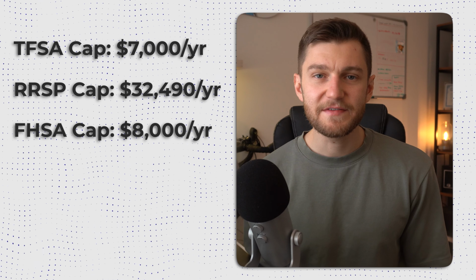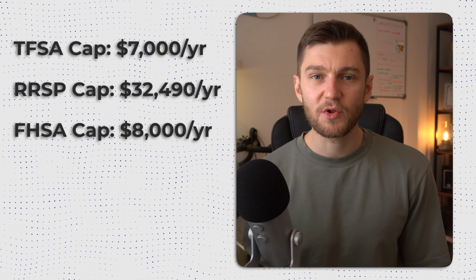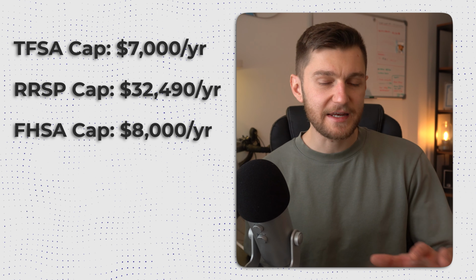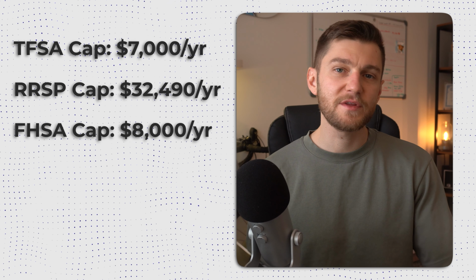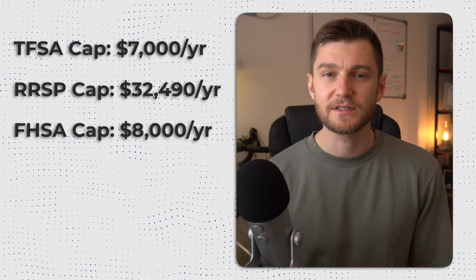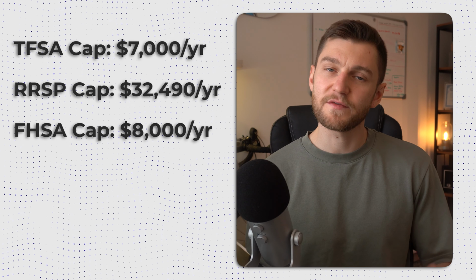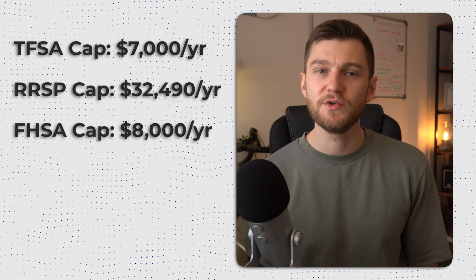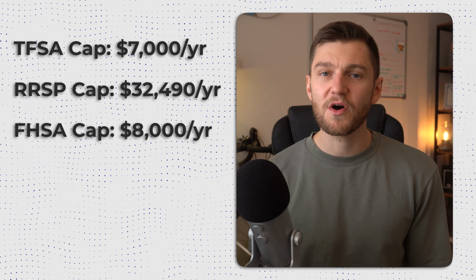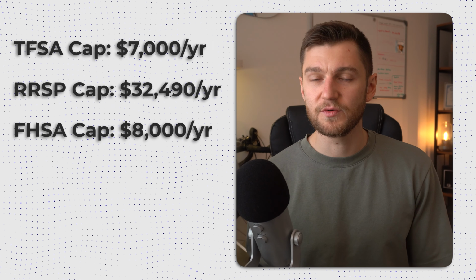The first home savings account has an $8,000 annual contribution limit and then a $40,000 lifetime limit. So you can also carry forward up to $8,000 of unused room after the year that you open the account. And if you end up not using the FHSA to buy your first home down the line, you can actually transfer the full balance tax-free over to your RRSP or RRIF without affecting your RRSP contribution room, which is great.